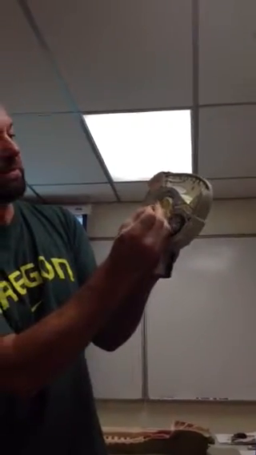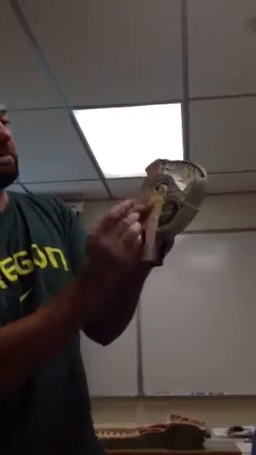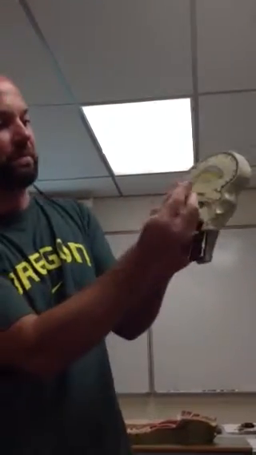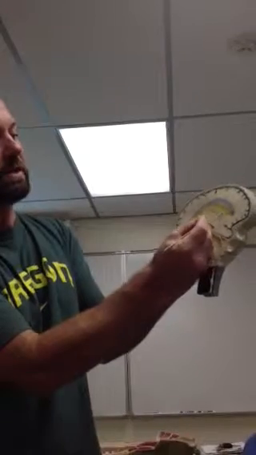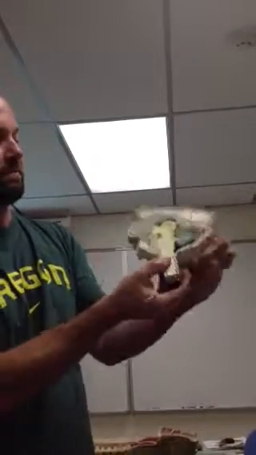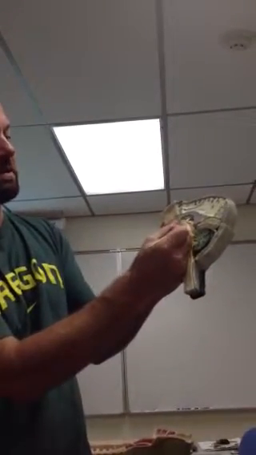The dark blue? Fornix. Here it's white. Oh no, wait, that's caudate, sorry. This is caudate. They don't show fornix on this side. So it's just right here. This?